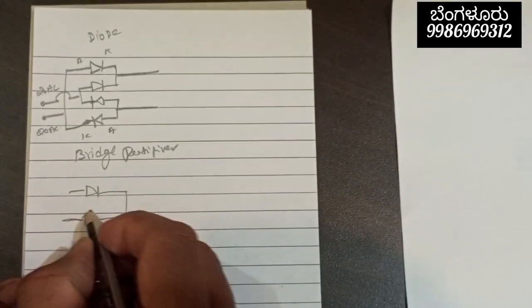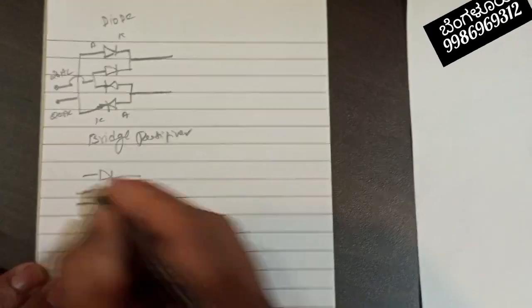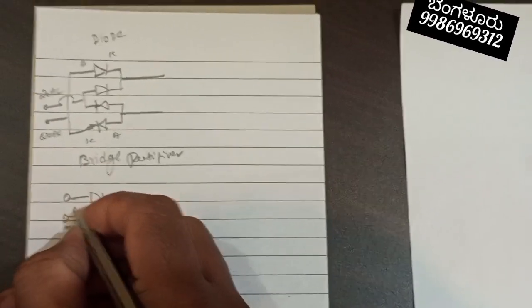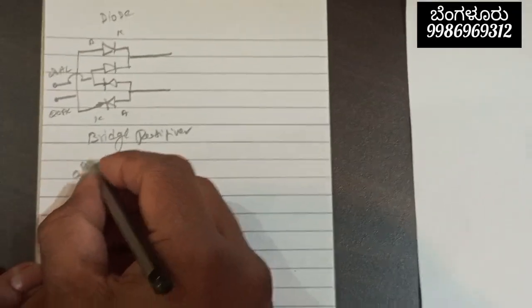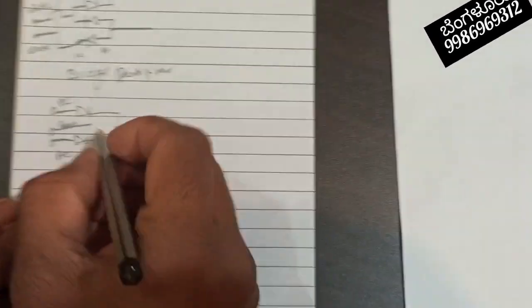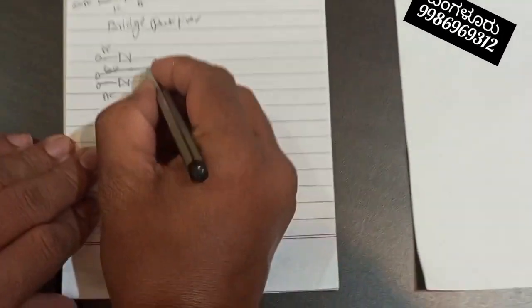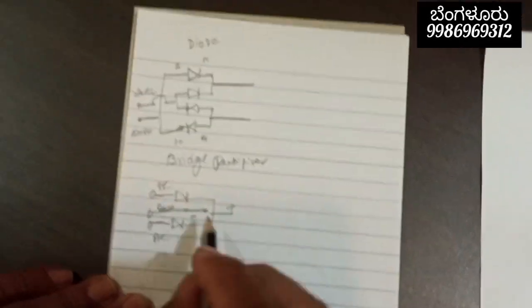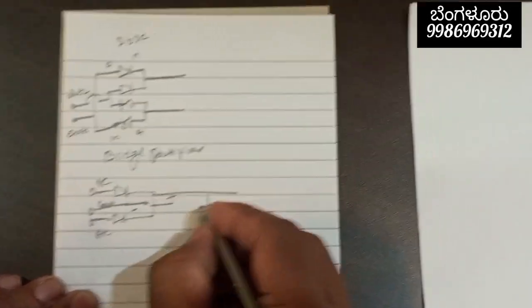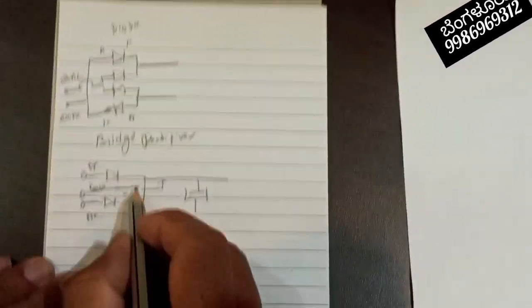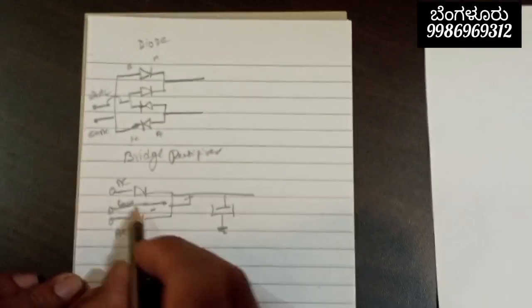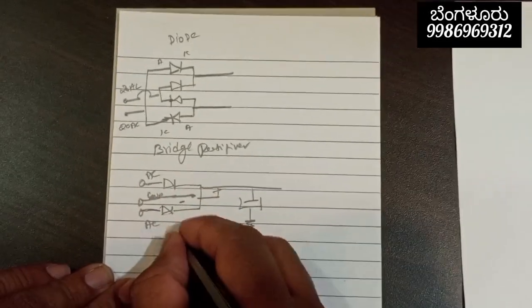With a center tapping, 1 2 3. This will be a ground, and this is AC, and this is AC, and this is your positive, and this is your negative, I can say. So along with this, you have a filter capacitor. So this will be connected here. So this is called a full wave rectifier.